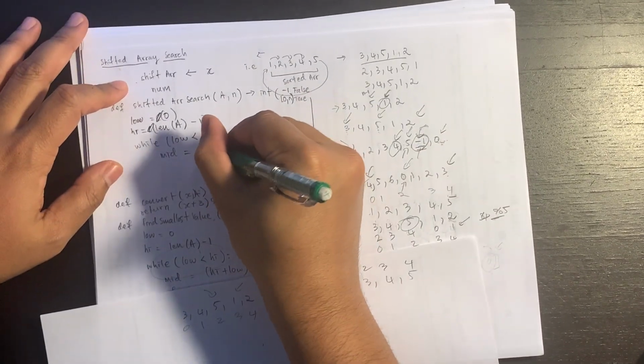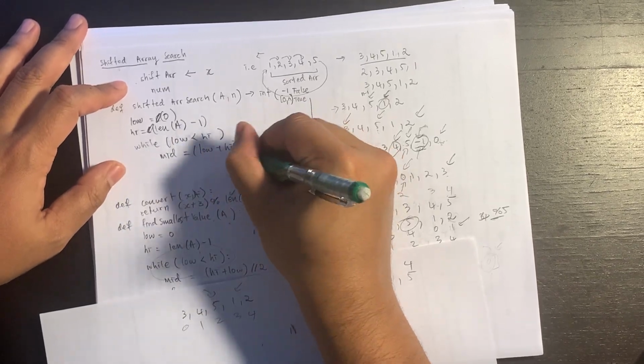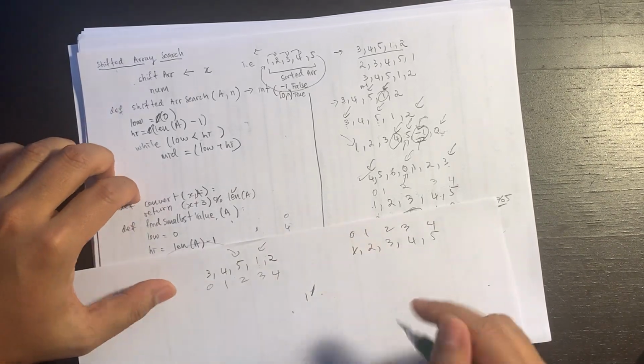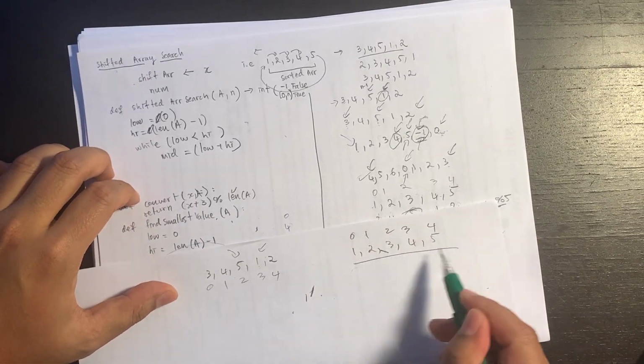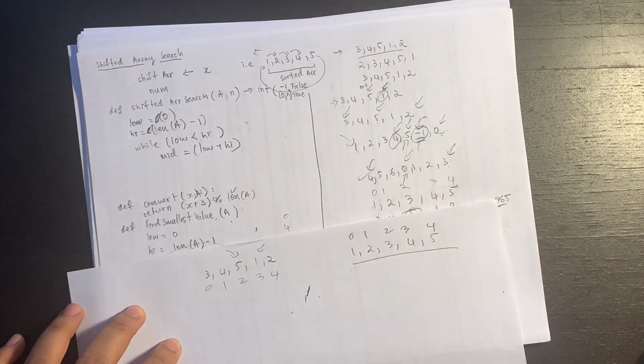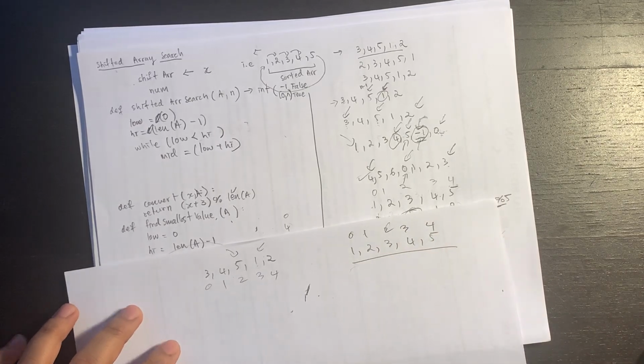So mid would just be the same, low plus high. We think that we have a perfect rule, that our array is sorted in a naive way, in the way that it's not shifted. But when we look up the value, we are supposed to convert this index to that value.